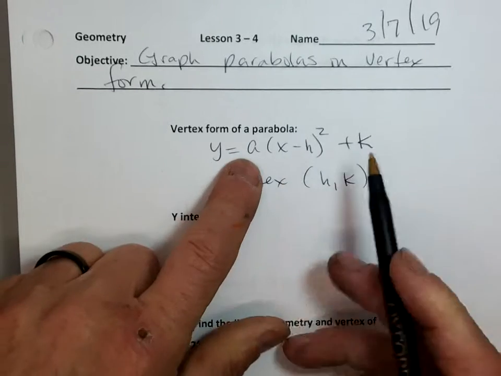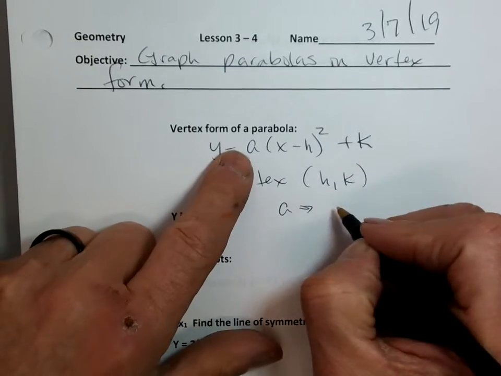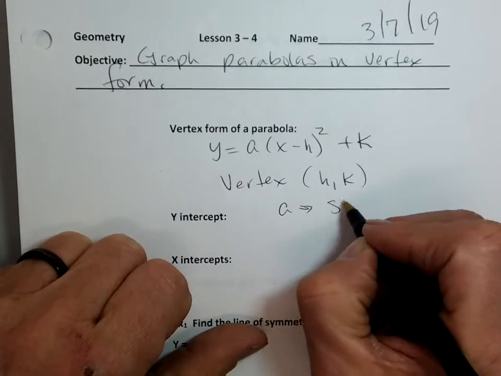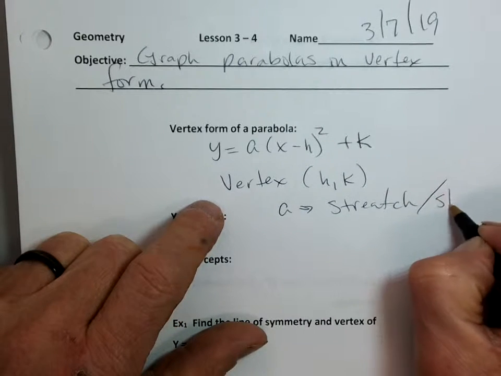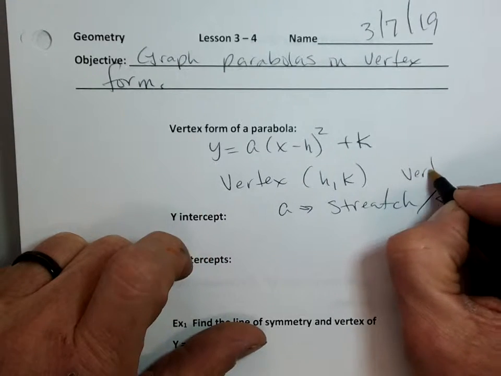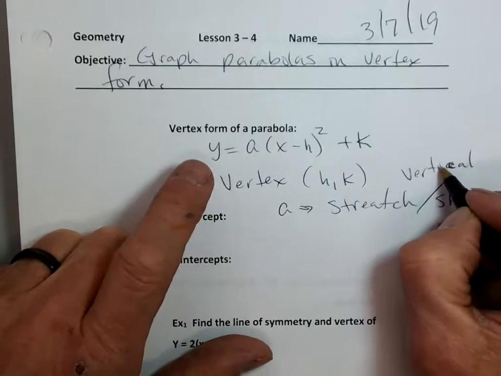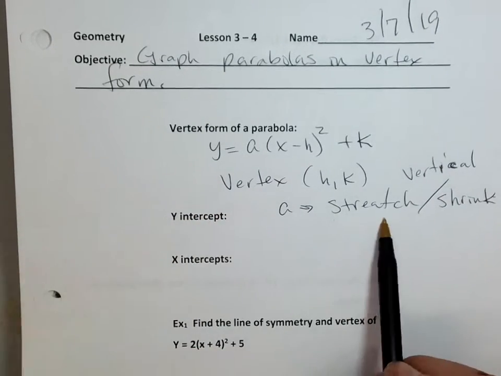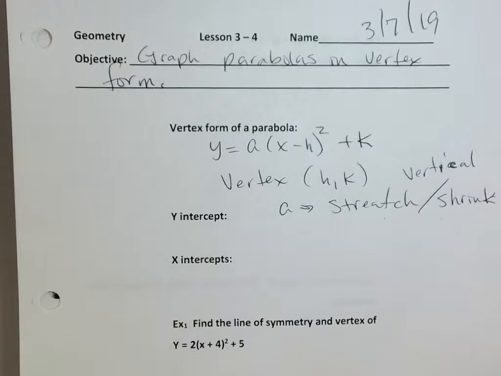We also know that a is either a stretch or a shrink, right? The value of a is either a vertical stretch or a vertical shrink, right? Sorry it's so sloppy. So this is a general formula, okay?